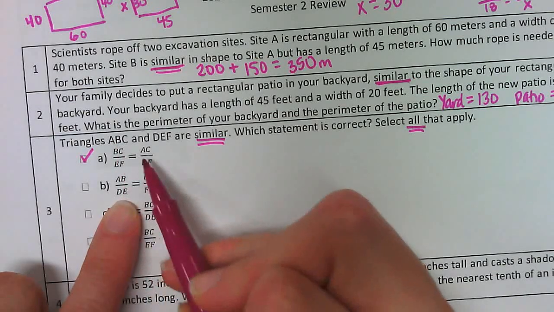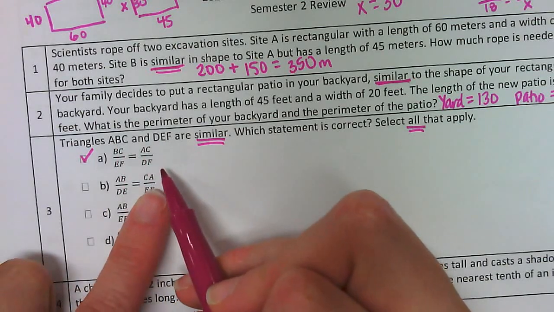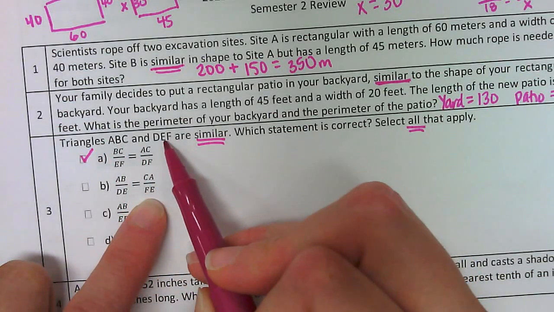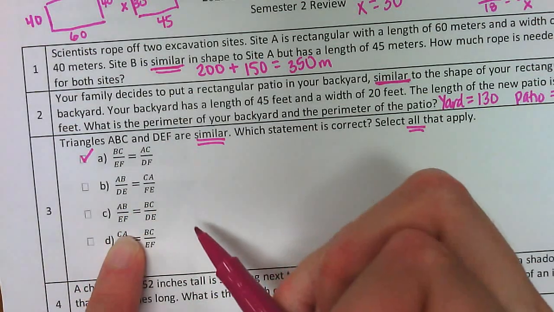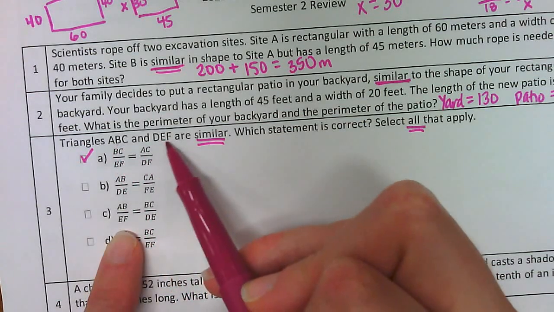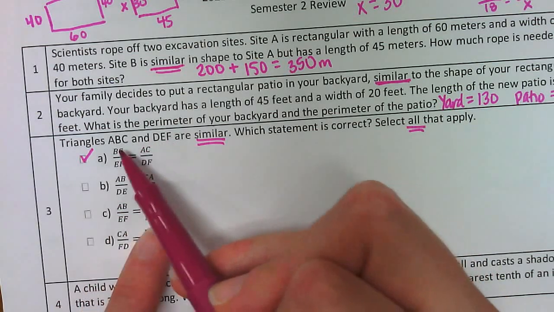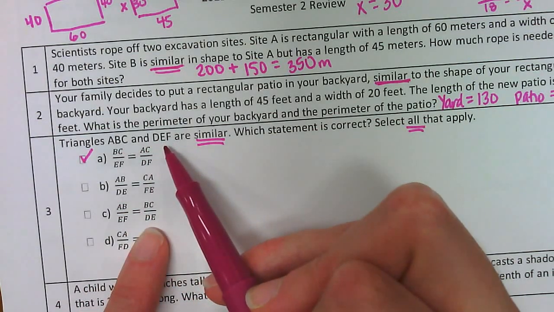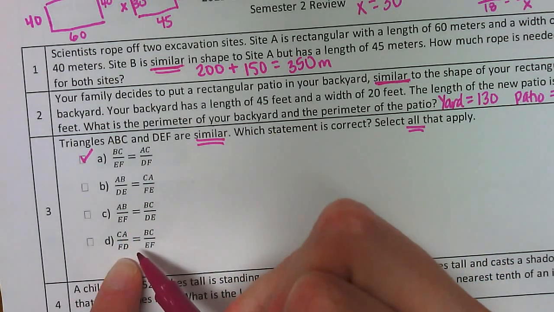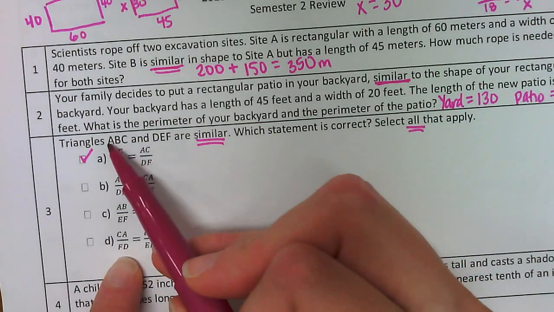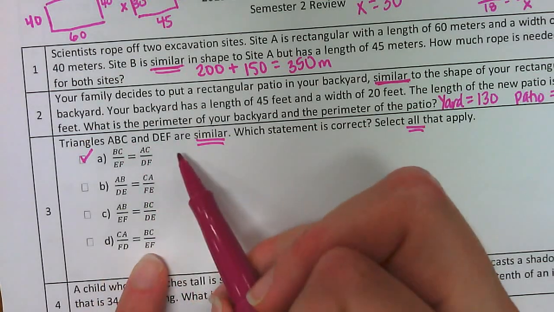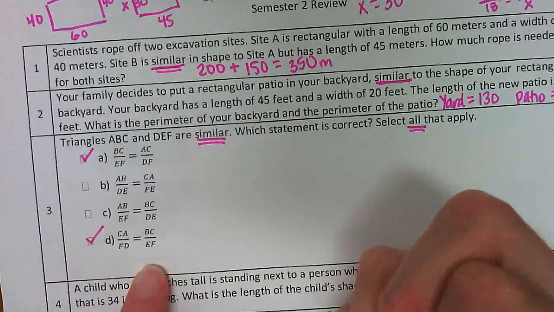AB is first two letters. DE is first two letters. So that's good. CA is last and first. And then FE is last and middle. So that's not right. And then if we go down to the next one, AB and EF, those don't match up. BC and DE, those don't match up. So that one's not right. And then the last one, we've got CA, so first and last, F and D, first and last, BC, second and third, and EF, second and third. So those match. So it's just 2.